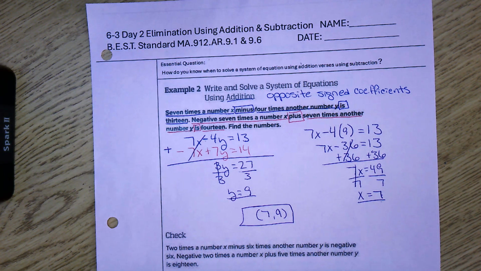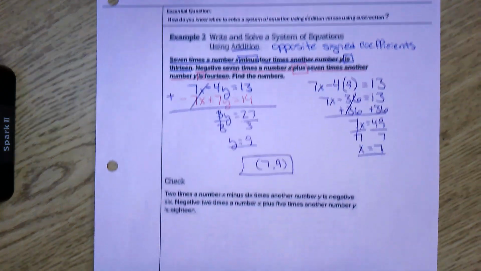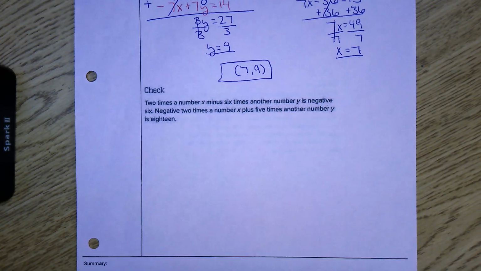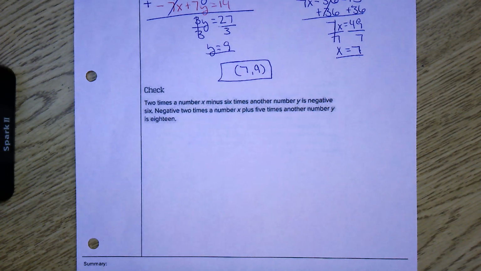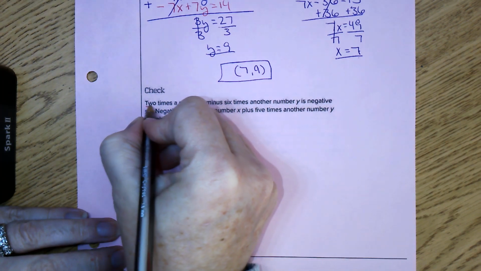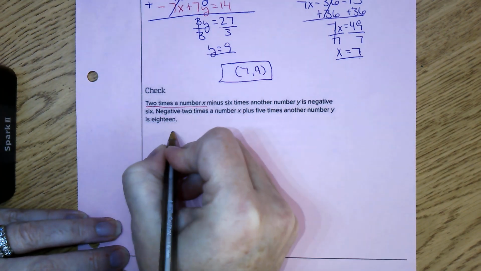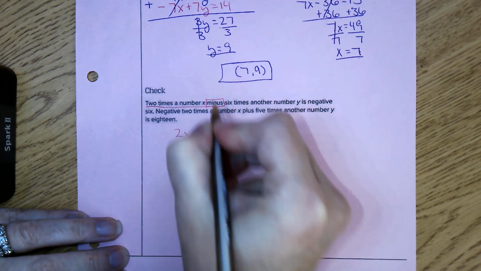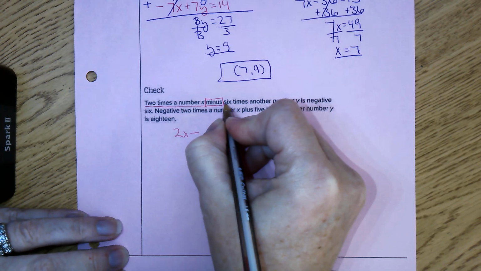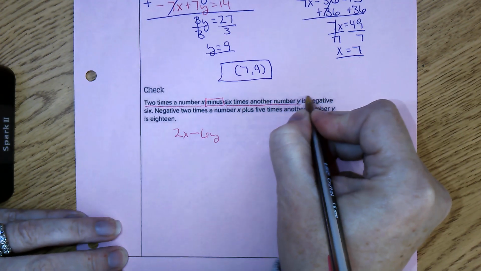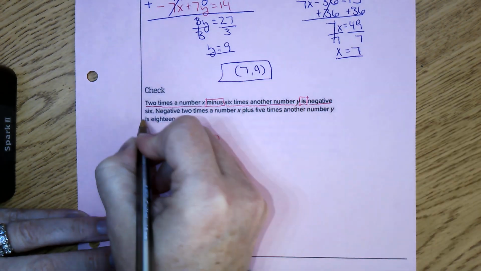So, let's try that again. So again, remember, one sentence, one equation, second sentence, second equation. So 2 times a number, minus 6 times another number is -6.